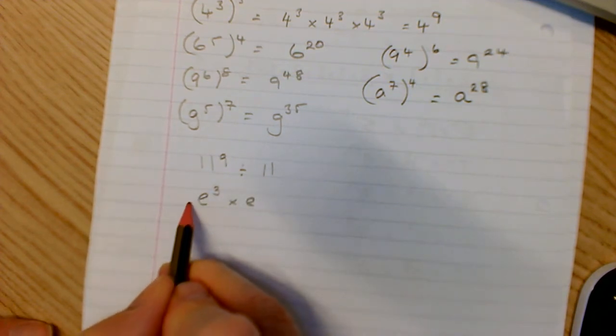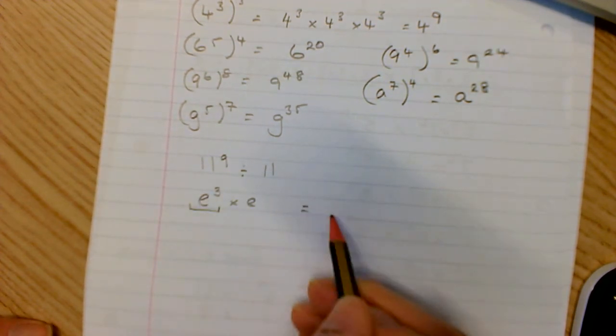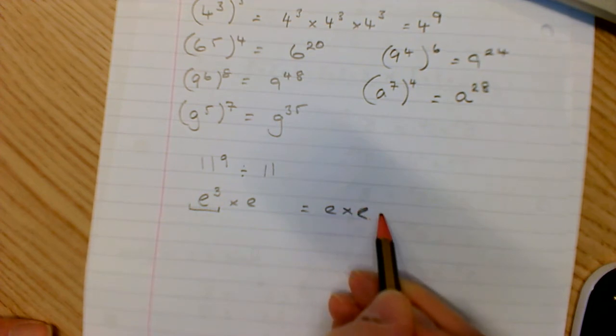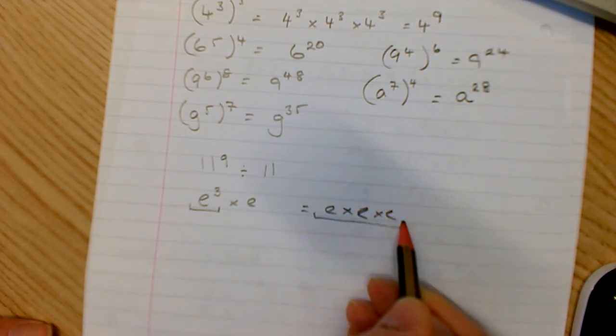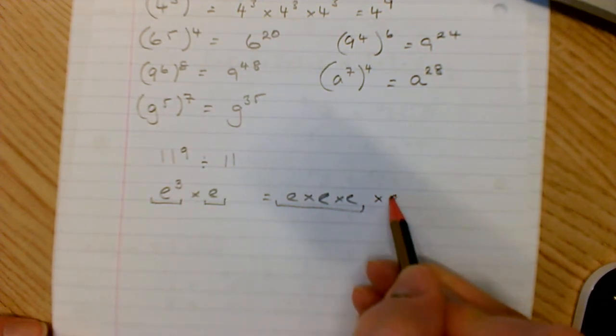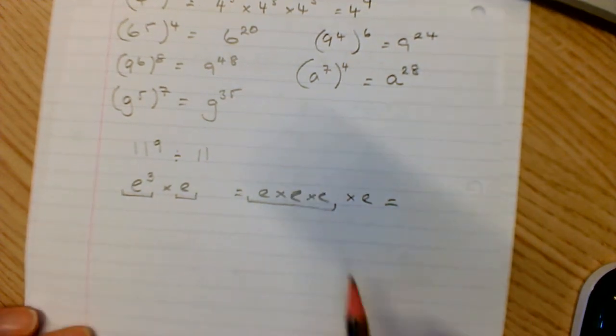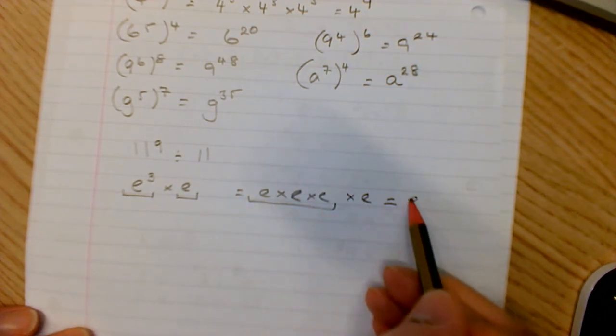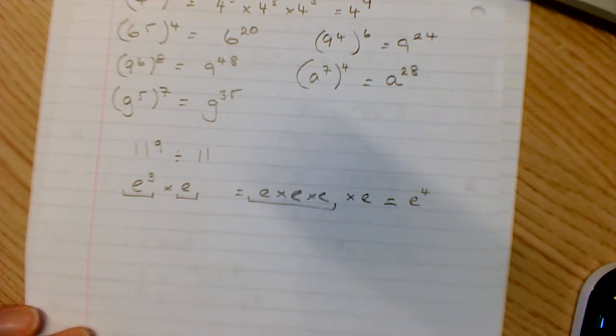So what does this one mean? This one means that's going to be equal to e times e times e, that's what e to the power of 3 means. There it is there. And then I'm multiplying, and this one is just an e, okay. So if I look at that all together, I've got 1, 2, 3, 4 e's, so I've got e to the power of 4, okay.